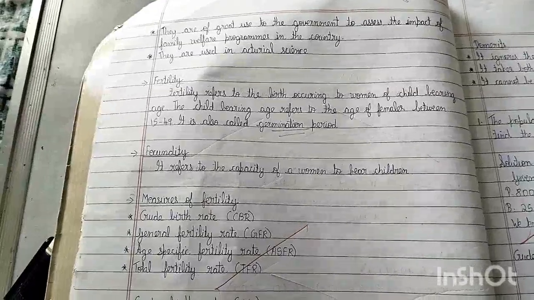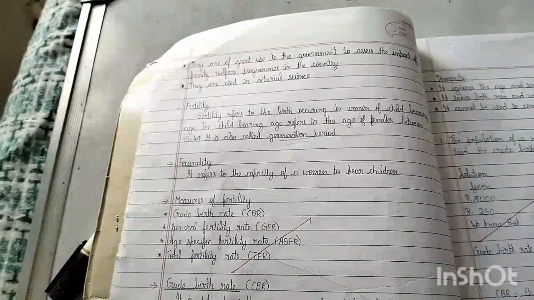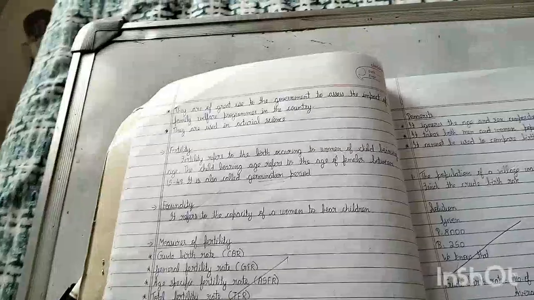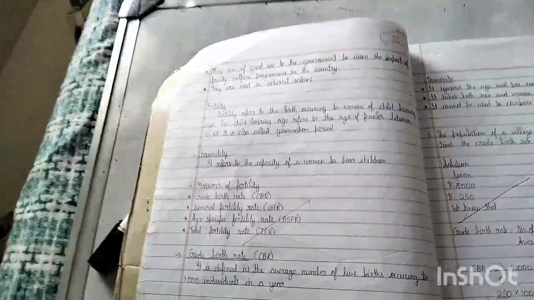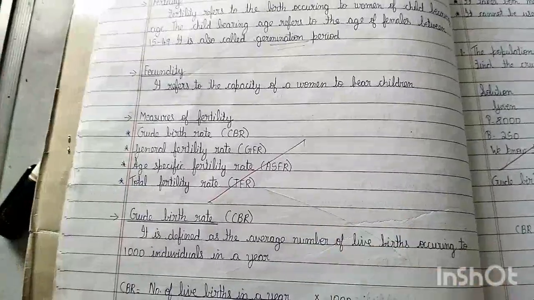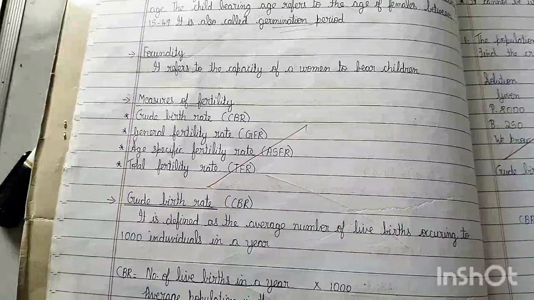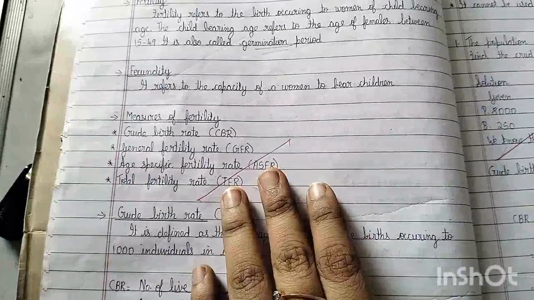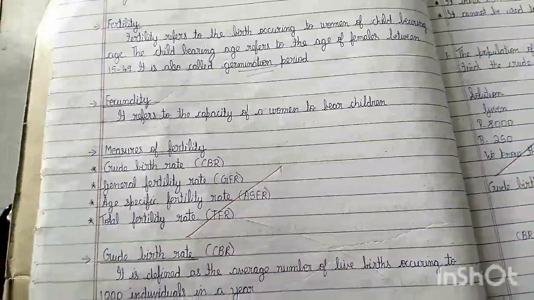Okay, so fertility refers to the birth occurring to women of childbearing age. Childbearing age, you need to always remember, is from 15 to 49. Fecundity refers to the capacity of women to bear children. So these are the measures of fertility: CBR, GFR, ASFR, and TFR.